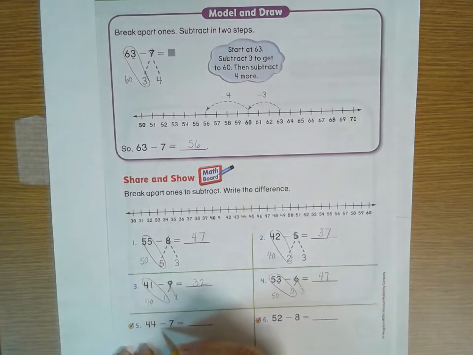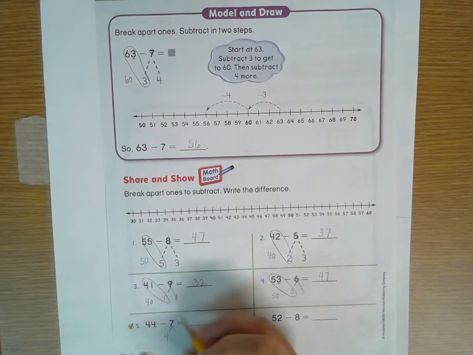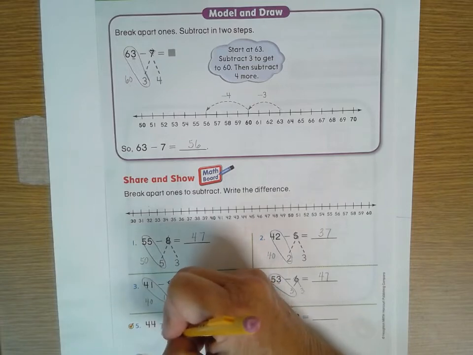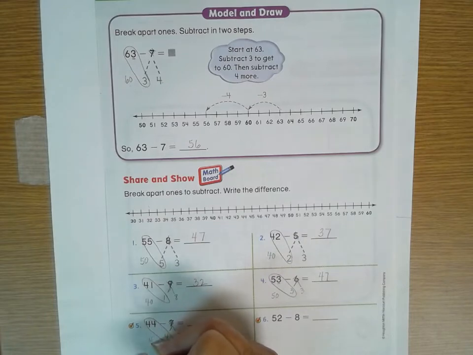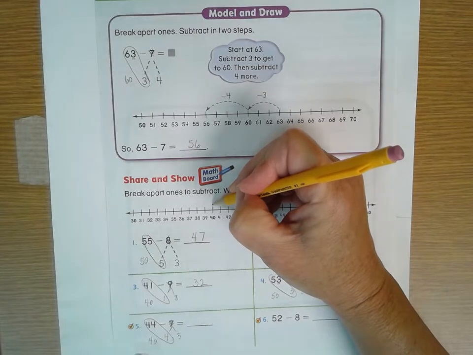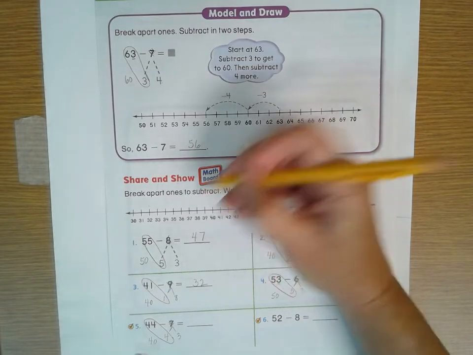44 minus 7. I'm going to break apart that 7. And we see that we need to take away 4 ones. So if we use 4, what's left over from that 7? What do we add to 4 to get to 7? We add 3. Cross out that 7 because we have 4 plus 3. So we're going to use the 44 and we're going to subtract 4. That takes us back to 40. And then we have 3 more to subtract. Takes us to 37.